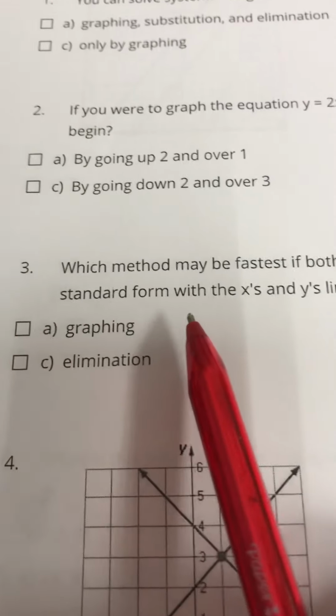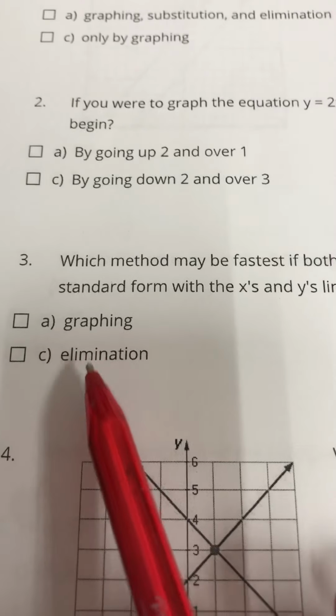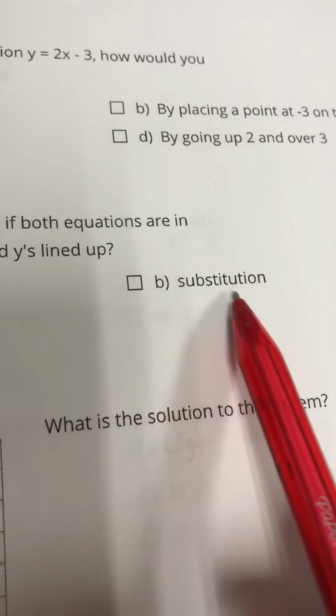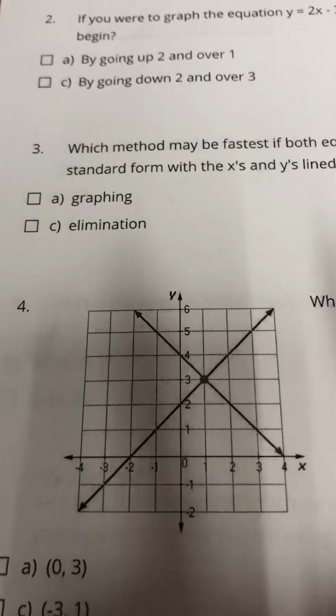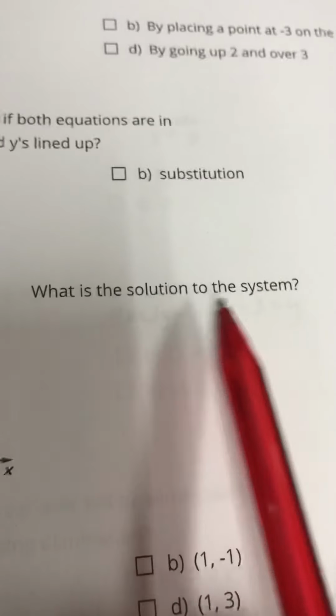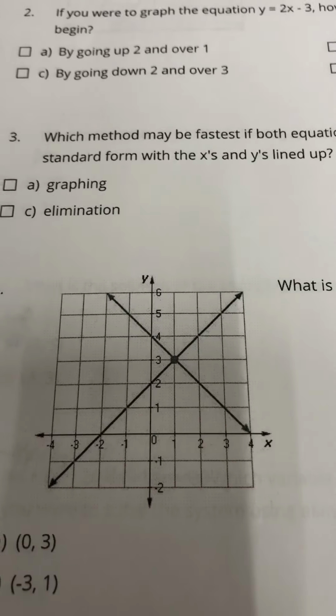Number 3, which method may be the fastest if both equations are in standard form and the x's and y's are lined up? Would that be A, graphing, B, substitution, or C, elimination? Number 4, what is the solution to the system? Where do the two lines intersect?